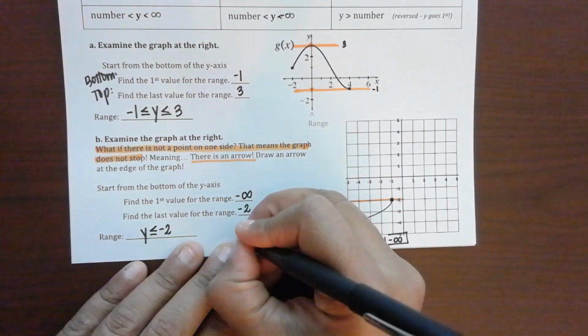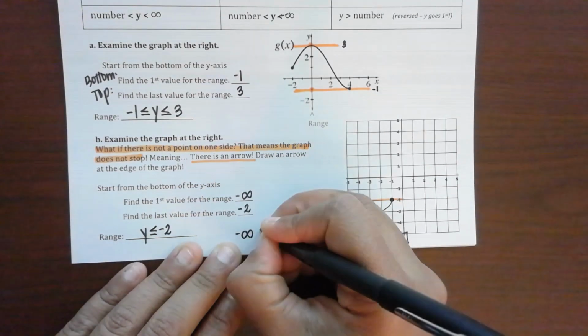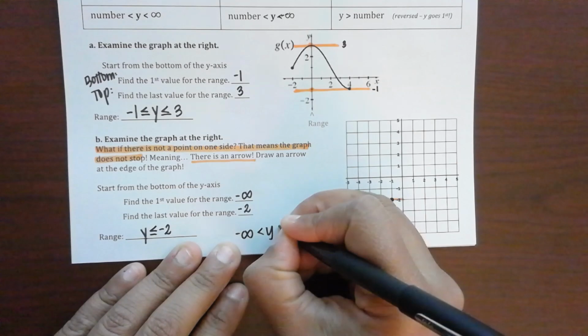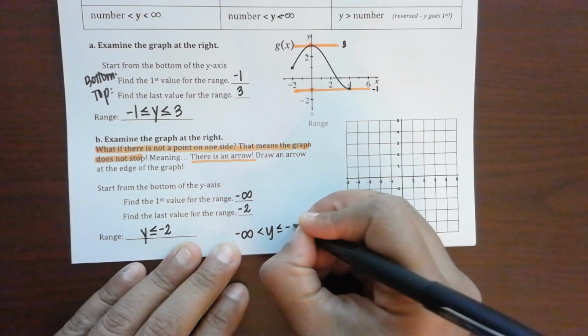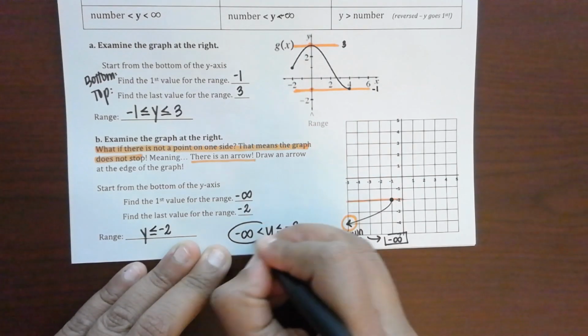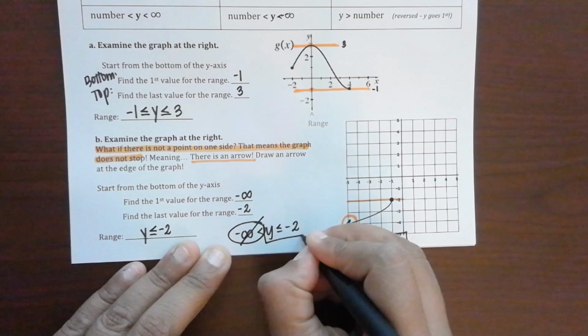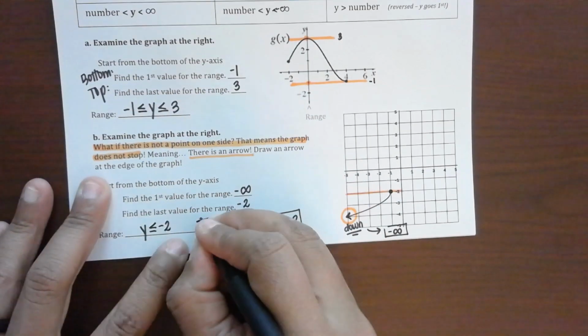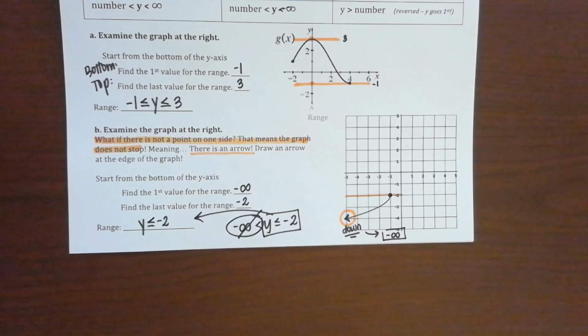If you're using the chart, it would have been negative infinity is less than y, which is less than or equal to negative 2, and they would want you to take this part and cancel it, so it would only leave this section. That's if you're using the chart. If you prefer the way I'm doing it, do it the way I do it. Any questions? Any at all?